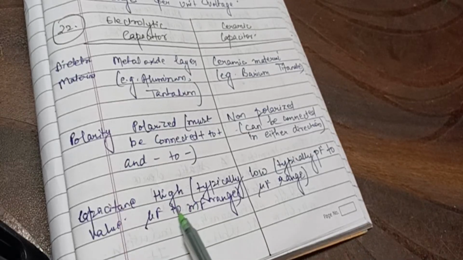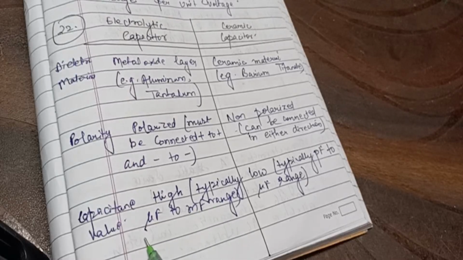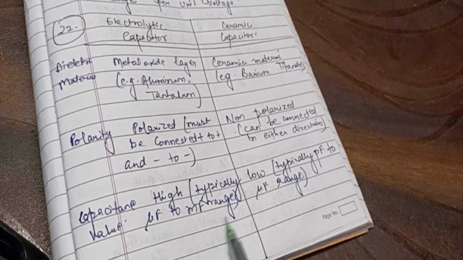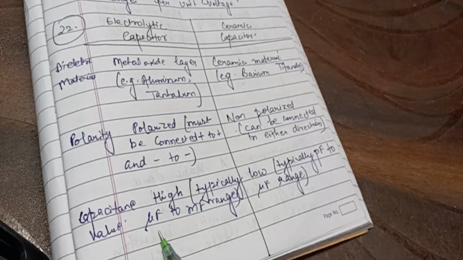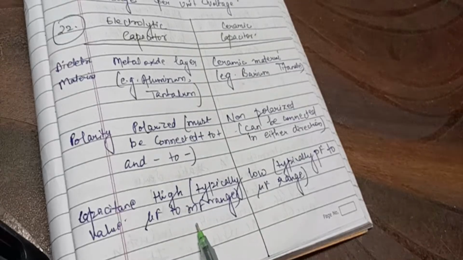In an electrolytic capacitor, the capacitance value is high, typically from a few microfarad to millifarad range.